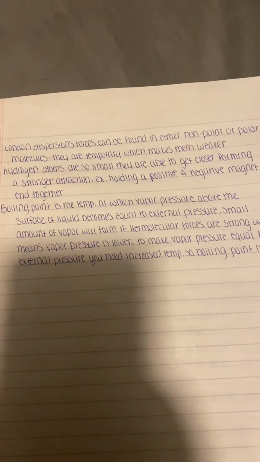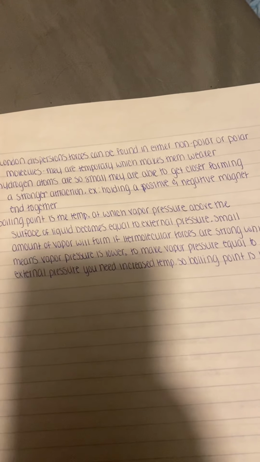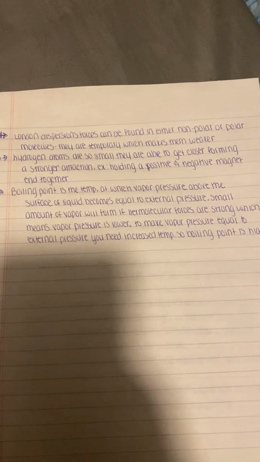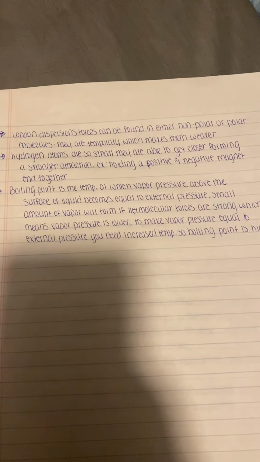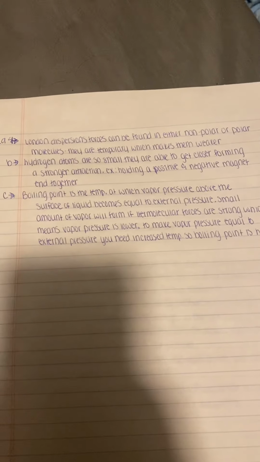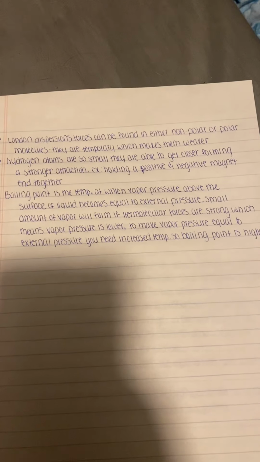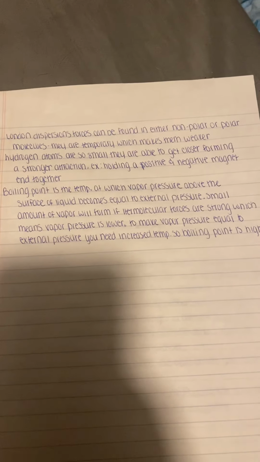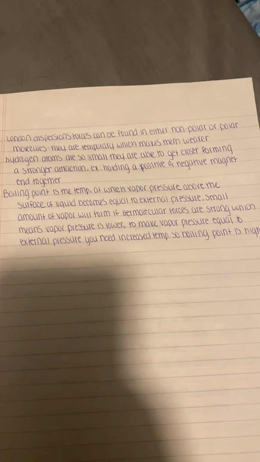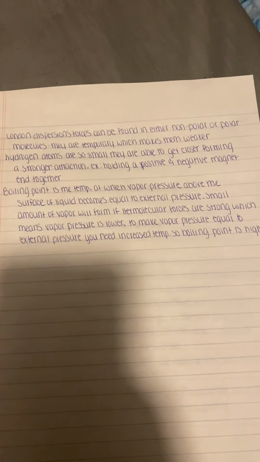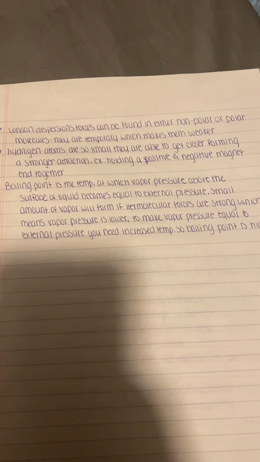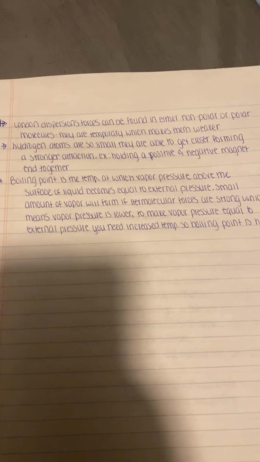The London dispersion forces can be found in either nonpolar or polar molecules. They're temporary, that's what makes them weaker. B, hydrogen atoms are so small they're able to get closer, which makes them form a stronger attraction, kind of like holding a positive and negative end of a magnet together.